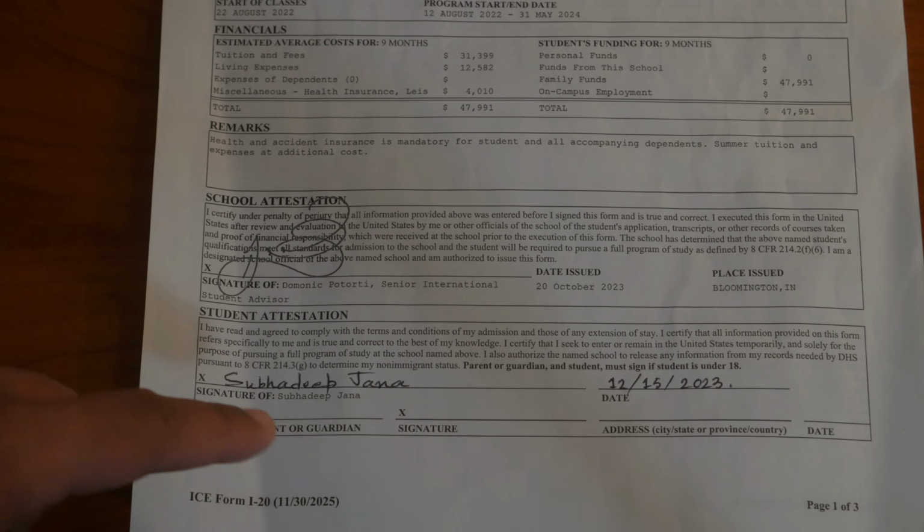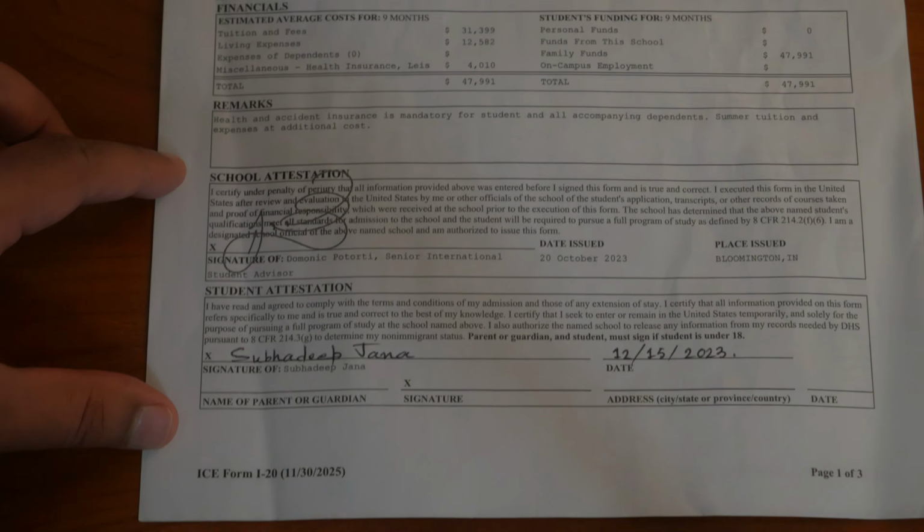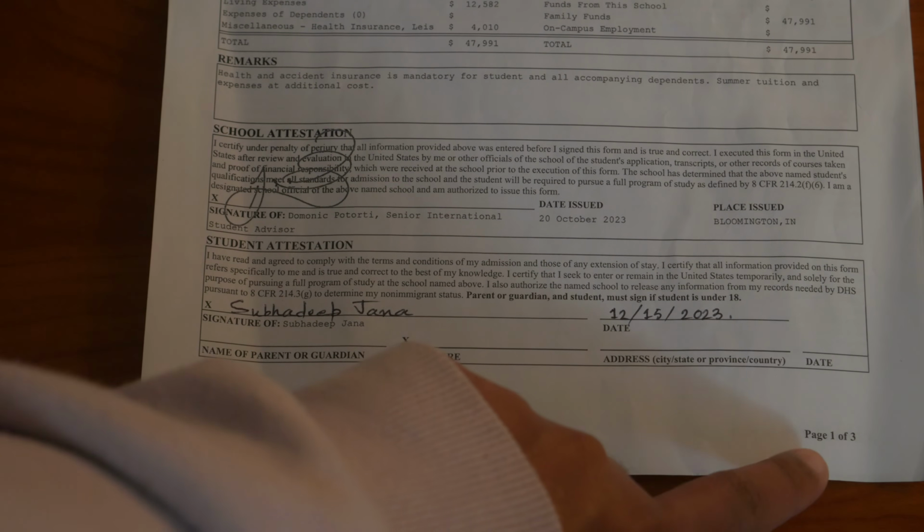The student attestation has a lot of areas: signature of the student, and then you need to put the date. All these other areas, you can leave them blank: the name of parent or guardian, another signature, an address and date. You do not actually need to fill it. If you want, you can, but the name of parent or guardian is generally needed if you are below 18 and you're entering the US. So yeah, you don't really need to fill this out. So that's what the first page of I-20 looks like, page 1 of I-20.